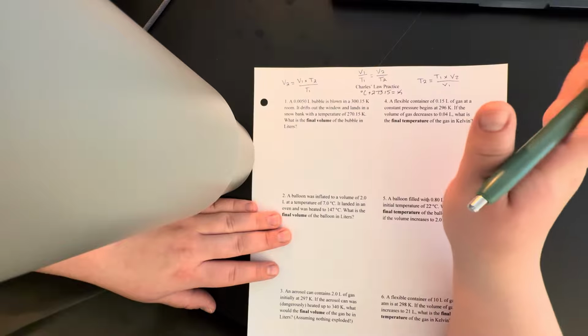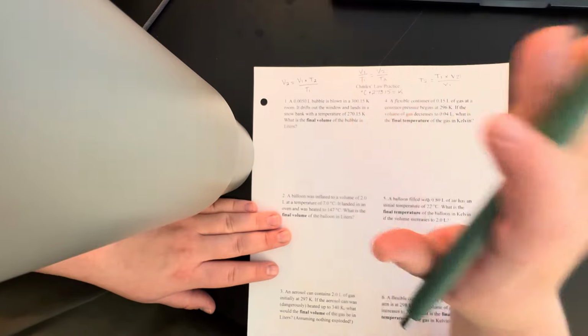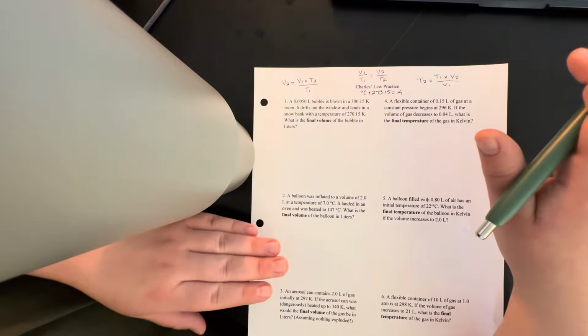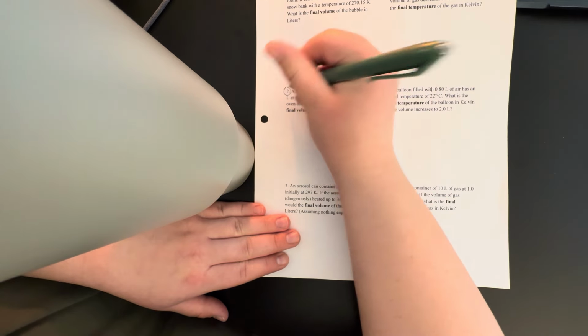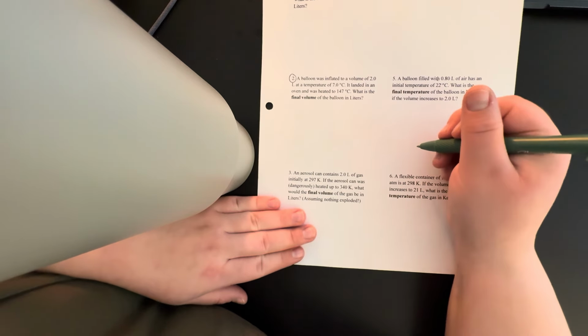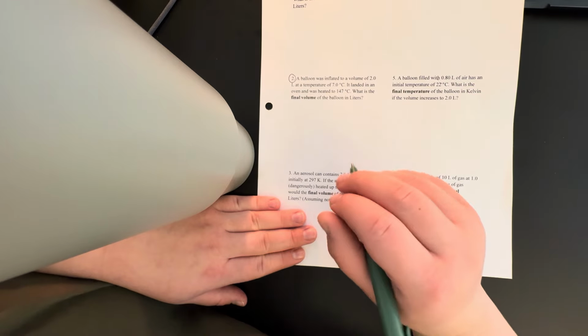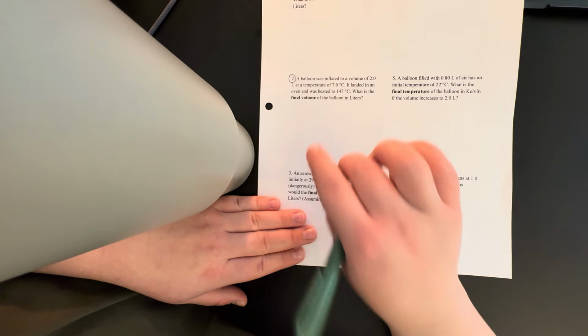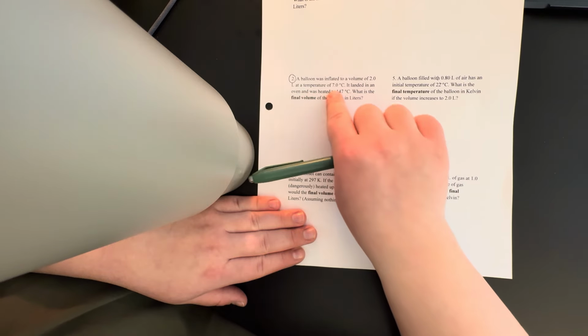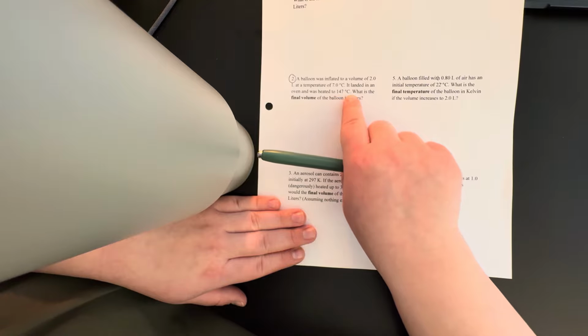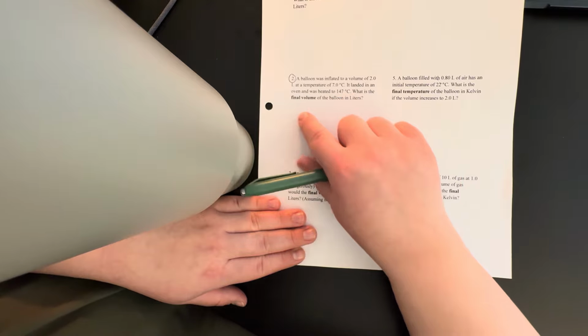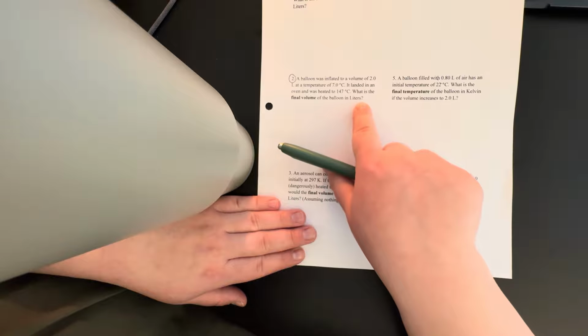Let's do 2 together, 1 finding volume, 1 finding temperature. I'm going to start with 2. This one says, a balloon was inflated to a volume of 2 liters at a temperature of 7 degrees Celsius. It landed in an oven and was heated to 147 degrees Celsius. What is the final volume of the balloon in liters?